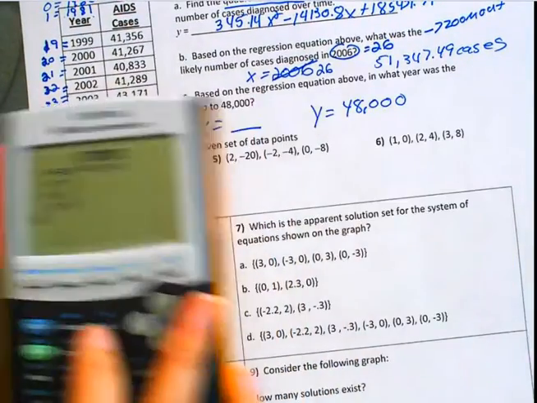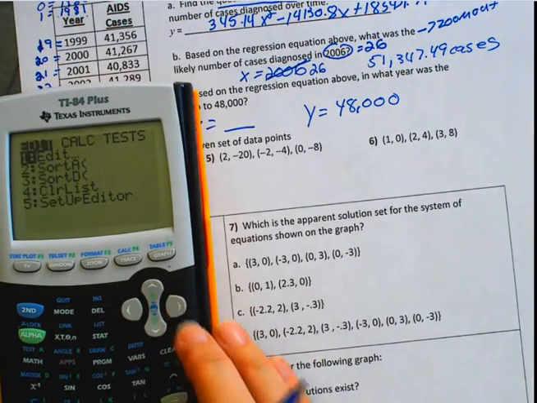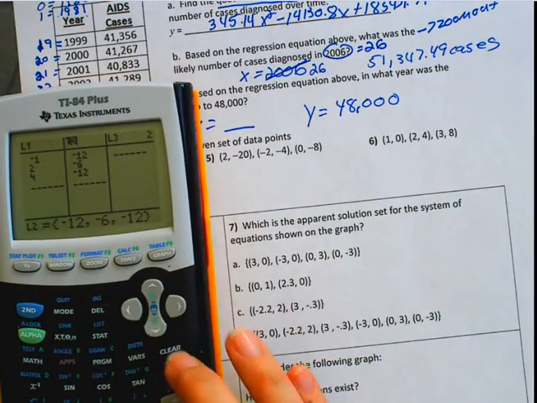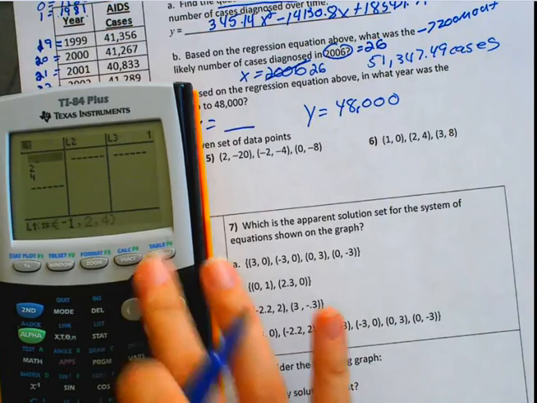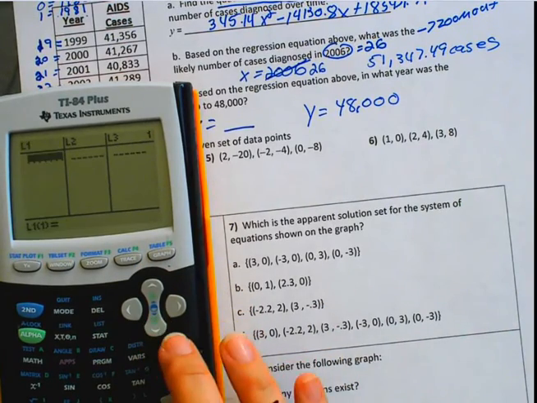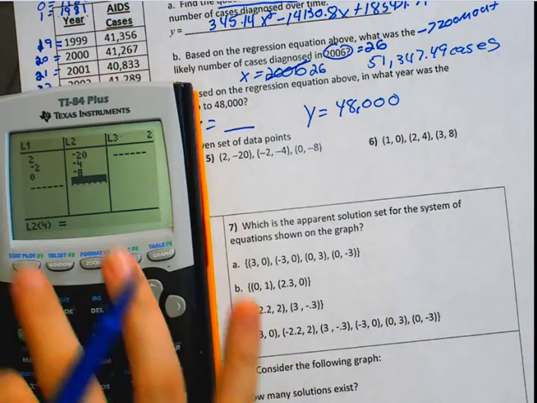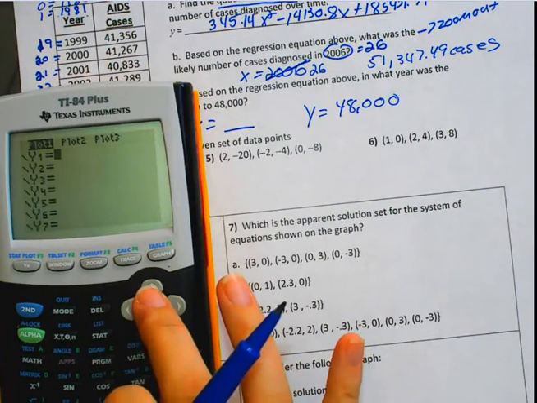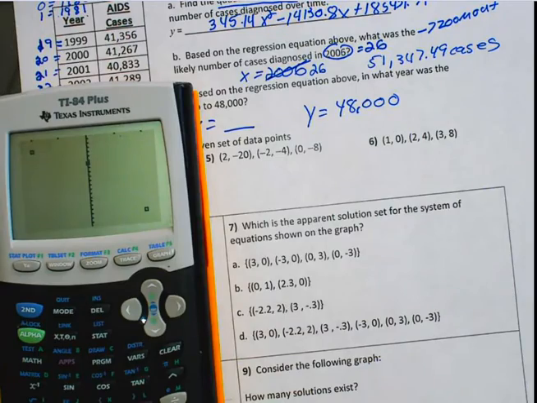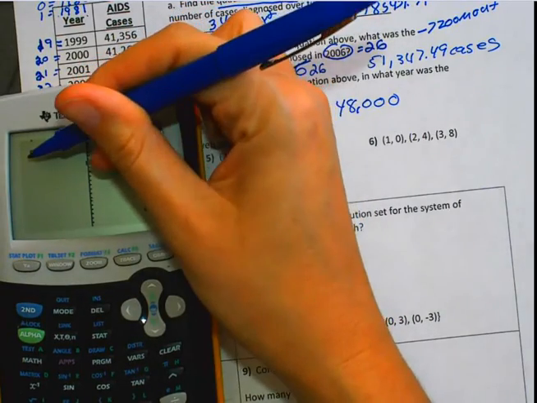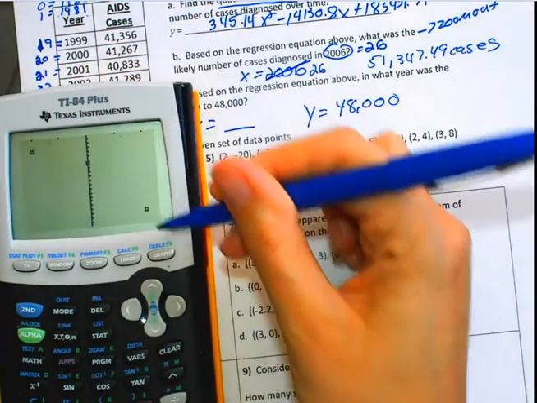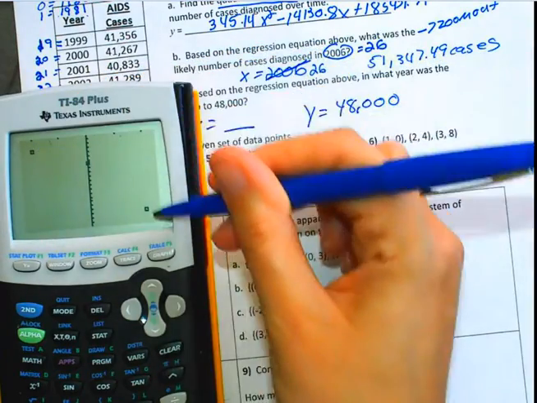Okay? Then you're going to go through and do that again. You're going to go to stat, edit. Remember, you can clear, arrow down, clear, arrow down, and put the next set of data in. Okay, so I did that. Remember my stat plot should be on, which it is. So zoom 9, we're going to take a look at this. Notice that it's curving down, it looks like.